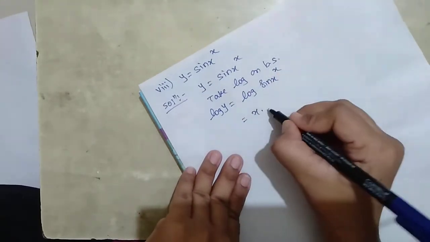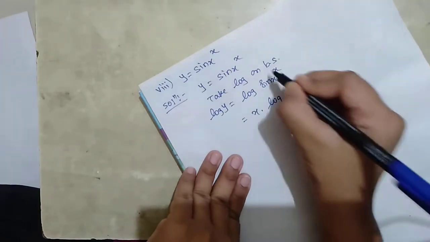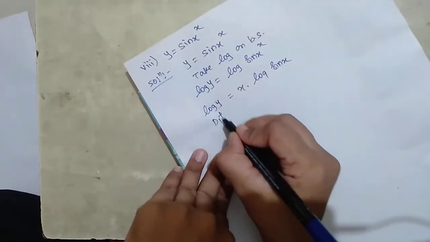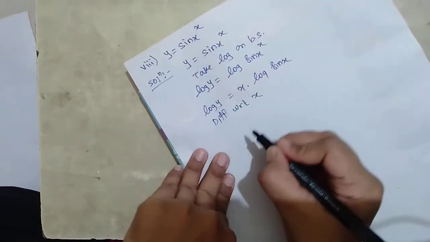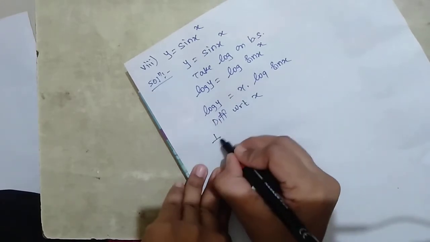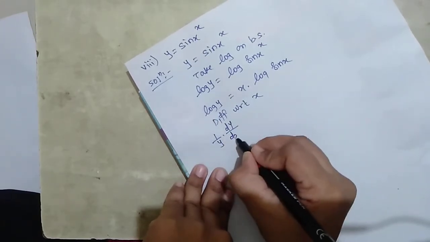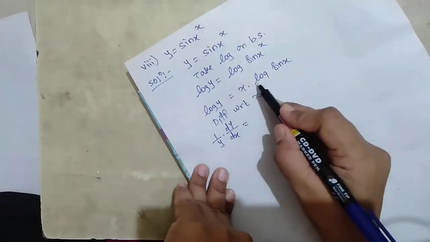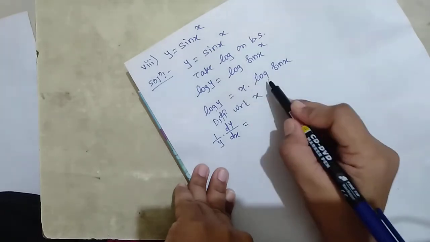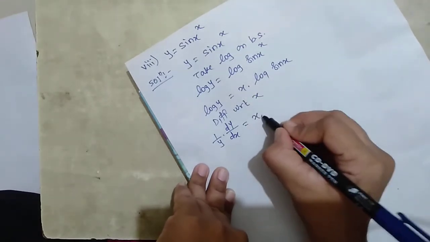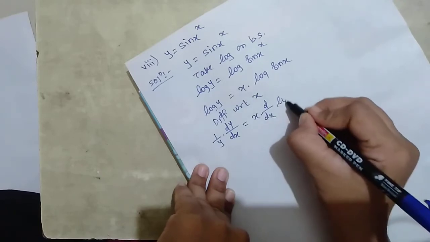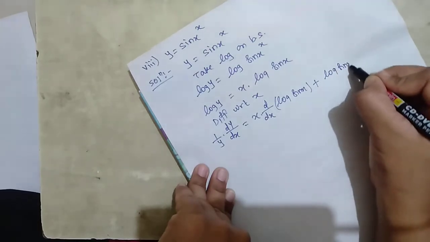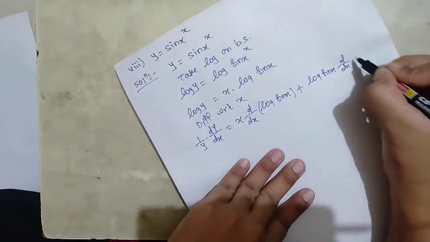So it is equal to x into log of sin x. So differentiate with respect to x. Derivative of log y is 1 upon y into dy by dx. If you see on the RHS, these are two functions of x, first function x, second function log of sin x. So we will apply here the u into v rule. So it is x into derivative of log of sin x plus log of sin x into derivative of x.